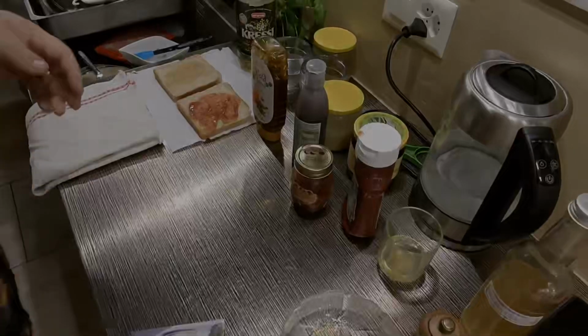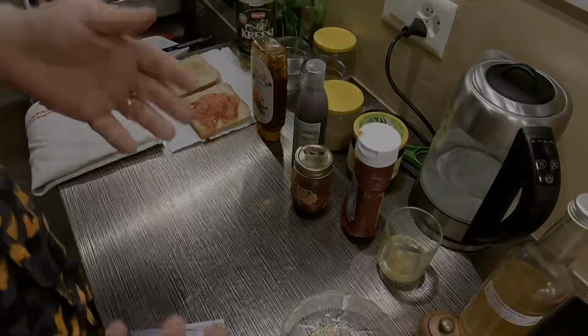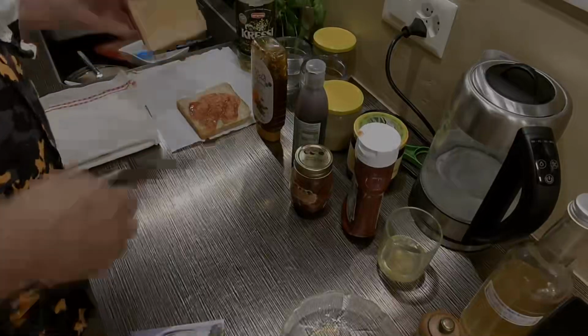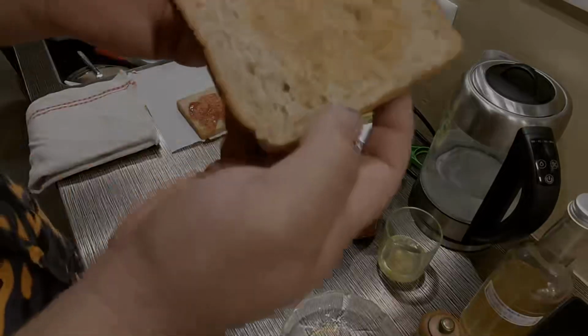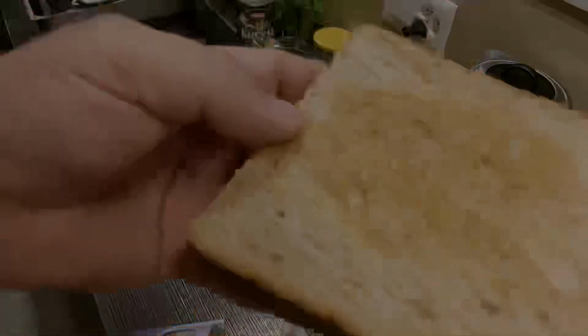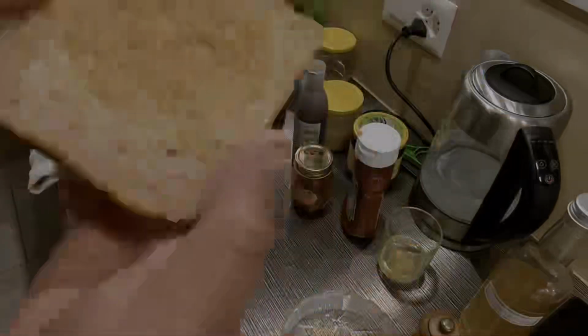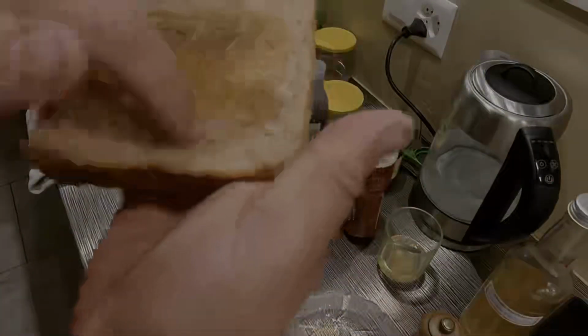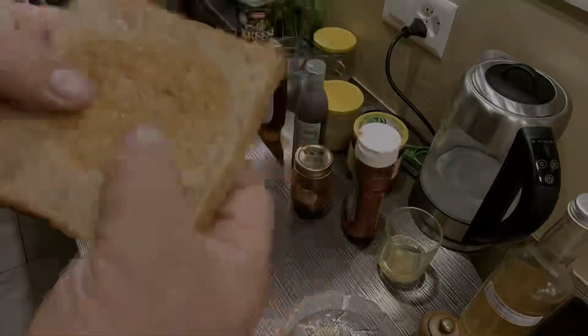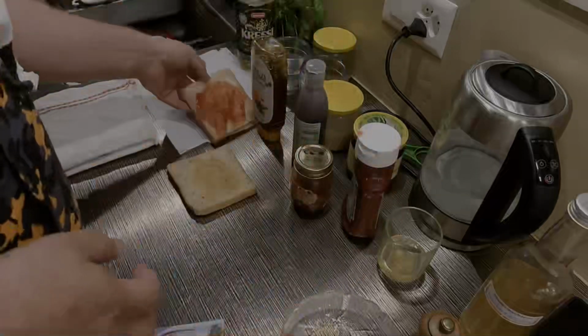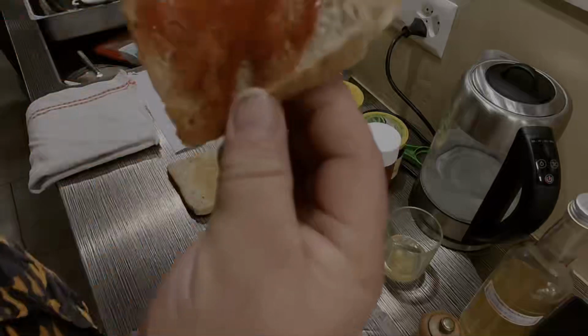And now let's quickly go back to the bread test. As you can see, this one has formed a crust. It's already hard. And you can look at this piece of bread.